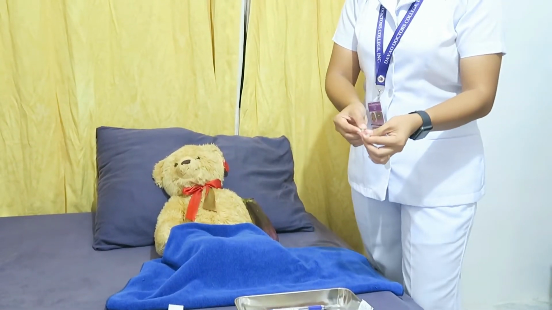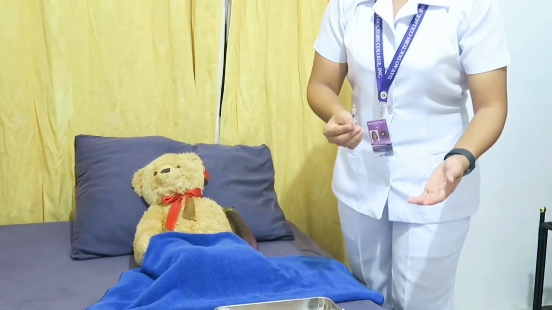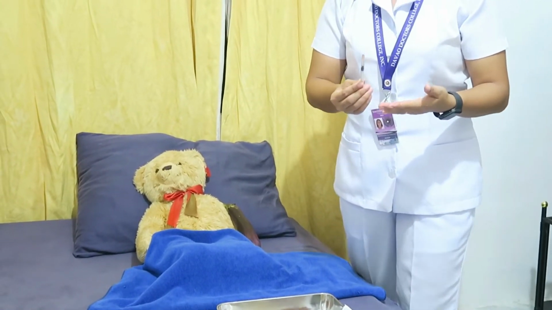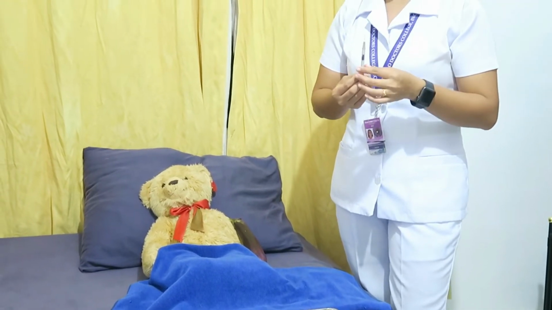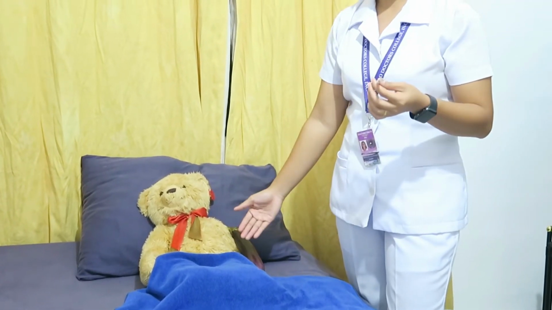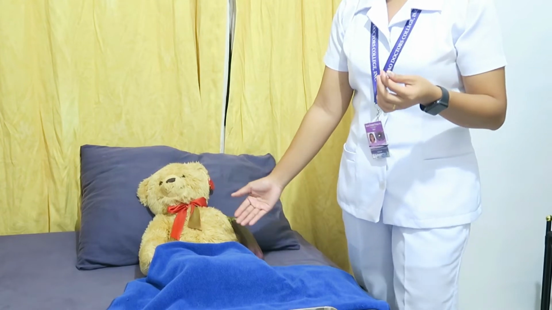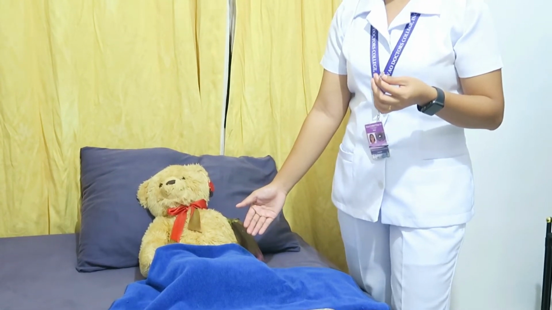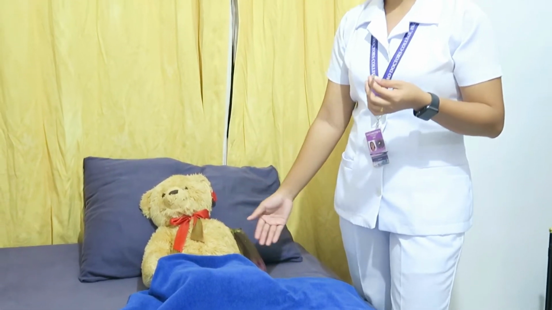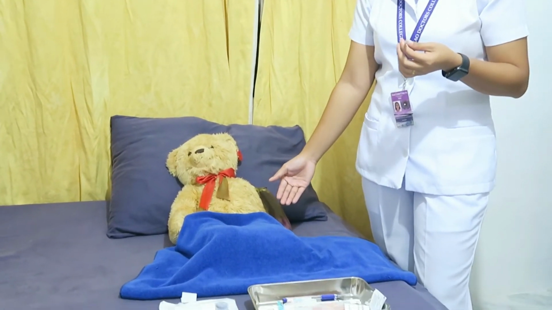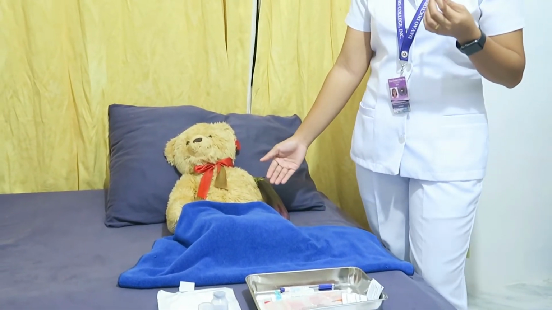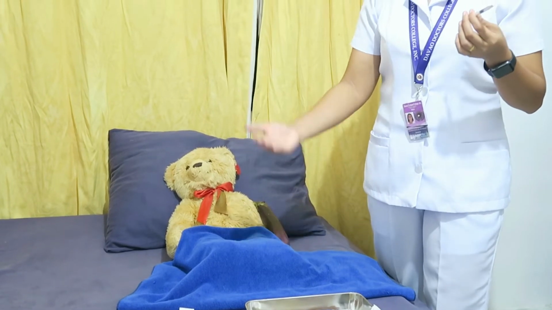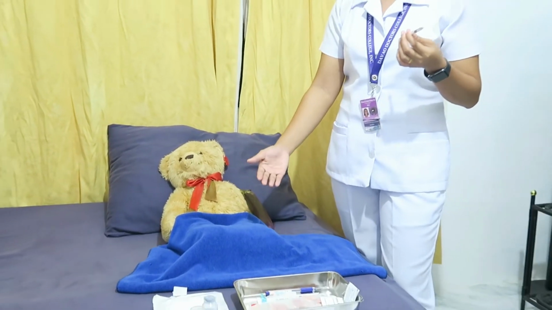So this, remove, and then while waiting for the antiseptic to dry, the site is already dry, so expel any air bubbles from the syringe. Small bubbles that adhere to the plunger are of no consequence. The rationale for this is that a small amount of air will not harm tissue.